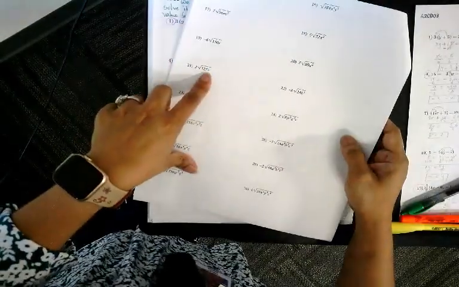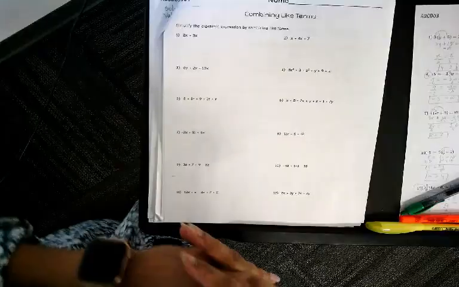All right. So this is combining. We already worked on simplifying radicals. The combining like terms, I don't need you to do all of them. Just do all the even numbers from this one. So all even numbers.